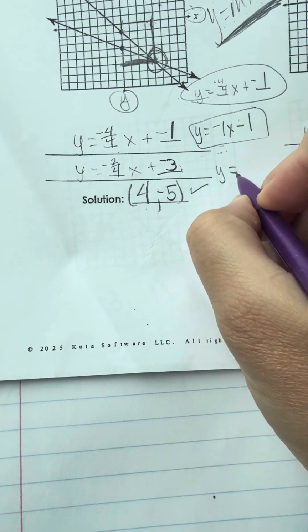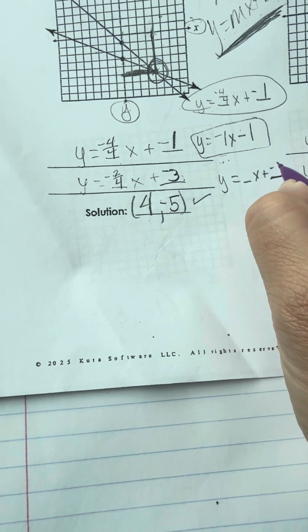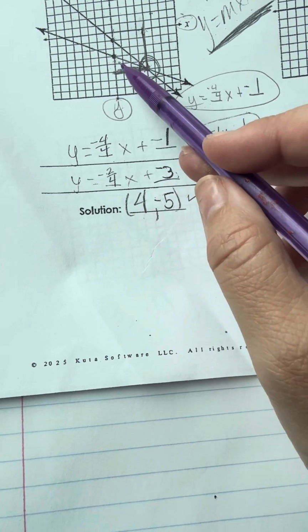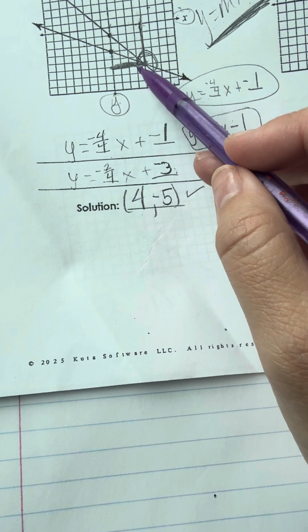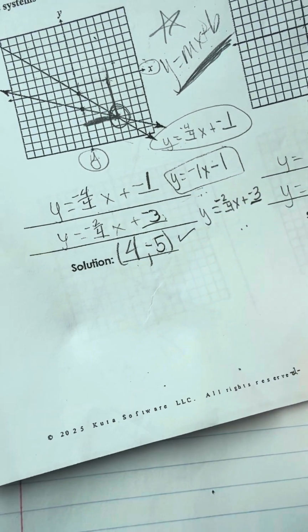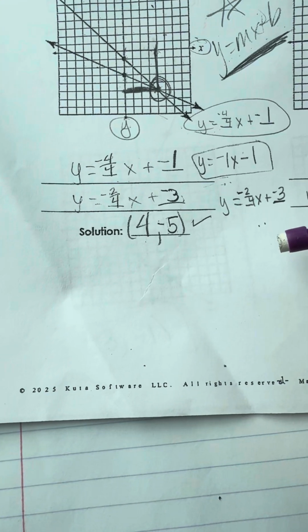So if I were to say y equals what x plus what b, I start at negative 3. How do I get to my solution set? Down 1, 2, so it's negative 2 over 1, 2, 3, 4. So negative 2 over 4. And that's the solution for your second line.